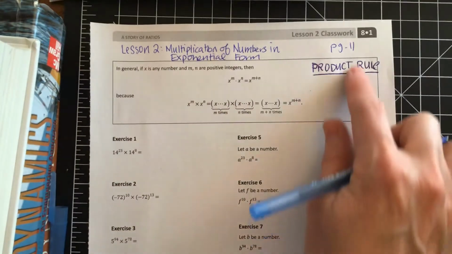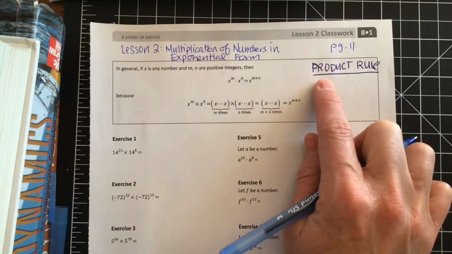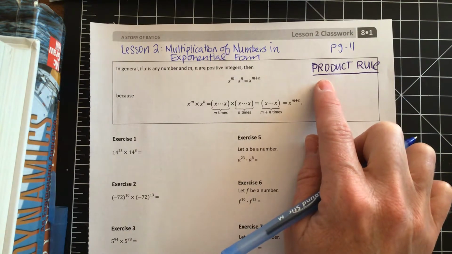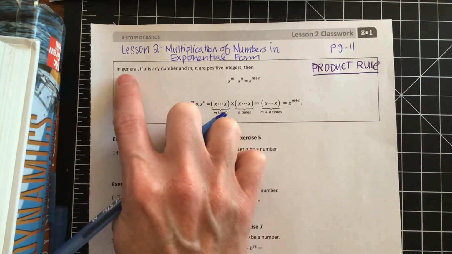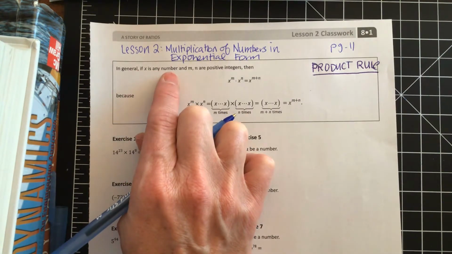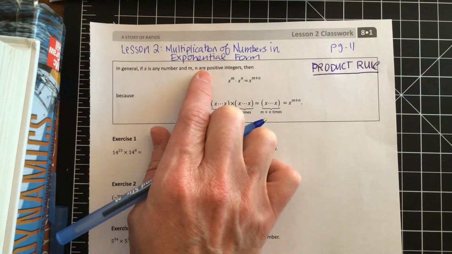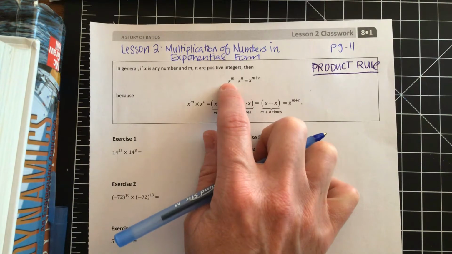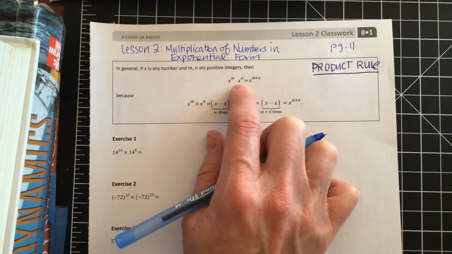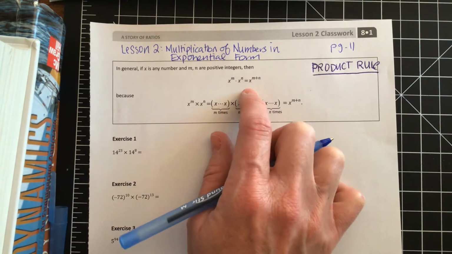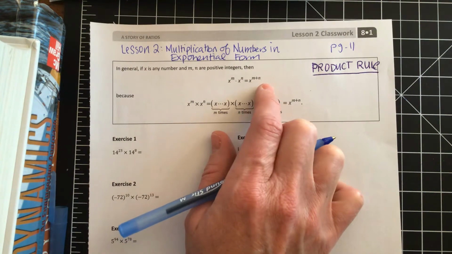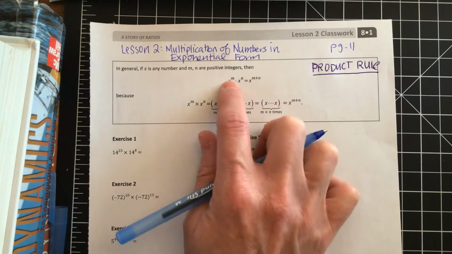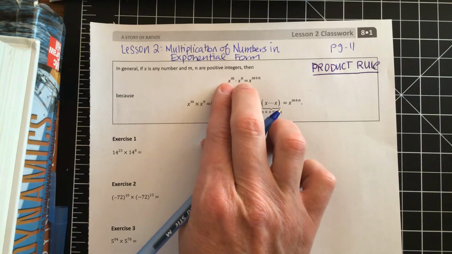In the box, you are given what is called the product rule. And this rule says that in general, if x is any number and m and n are positive integers, then x raised to the m power times x raised to the n power is equal to x raised to the m plus n. So you have to notice that those two bases are the same.